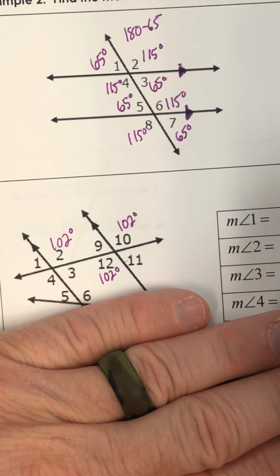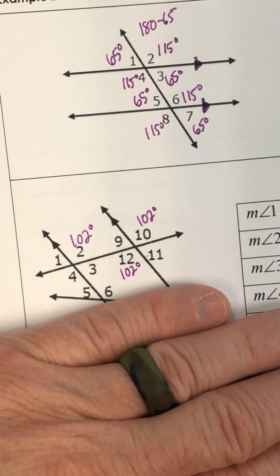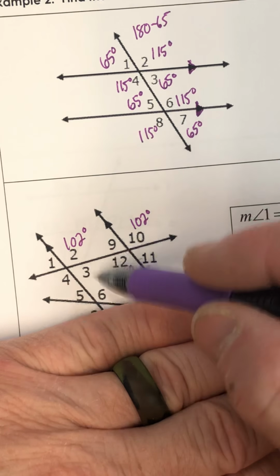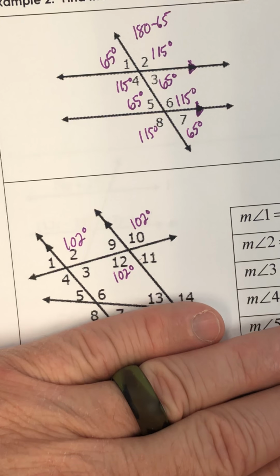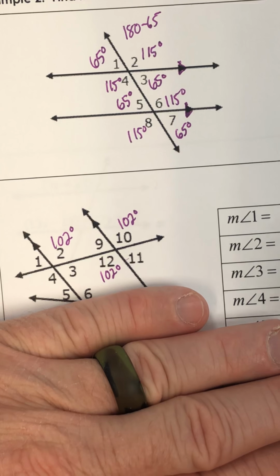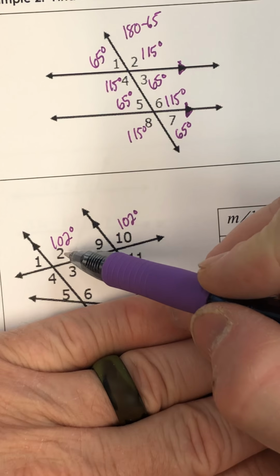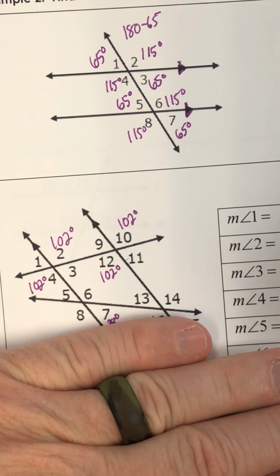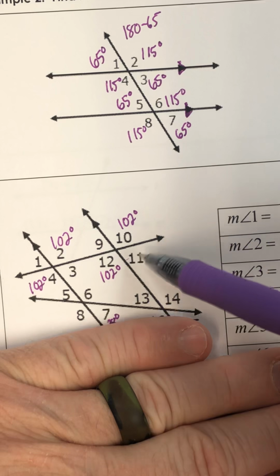So angle 2 is 102. I'll write that in on the right-hand side. So I'm just filling that in as I go. After I fill it in on the figure here, I'm just going to write it onto the right-hand side, so you can do that at the same time with me. If angle 2 is 102, angle 4 is 102. So angle 4 on the right-hand side over here, 102. What else do I know?